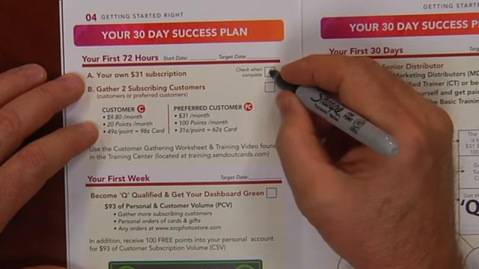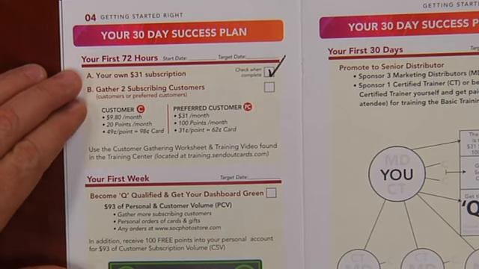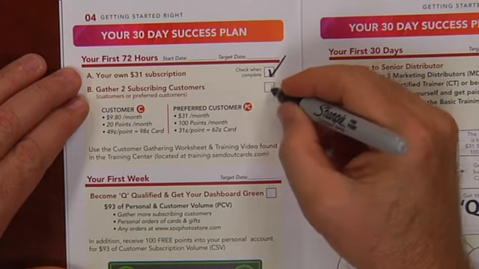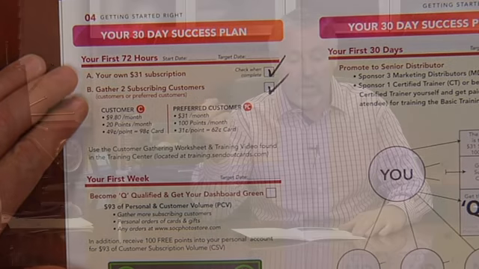In your first 72 hours, we're going to make sure you're on your $31 subscription. Check. That's a given. We're going to help you gather 2 subscribing customers. Pretty simple stuff. Check. In fact, if you want to know how to do that, you can go to your main menu in SendOutCards, hover over the distributor button, and down there, 2 places down, it says Training Center. Click on Training Center. The very first video you're going to see right there is the Customer Gathering Worksheet video.